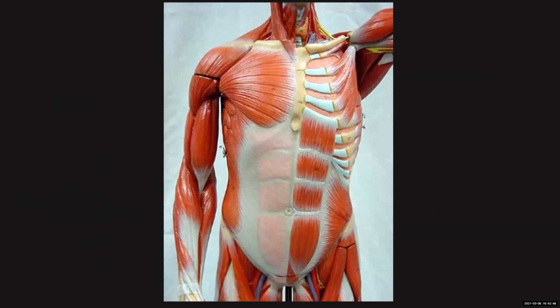Okay. So again, we're looking at the same thing here. Number one, pec major, right here, pec minor. I'm going to again make the demarcation here. Look for it.